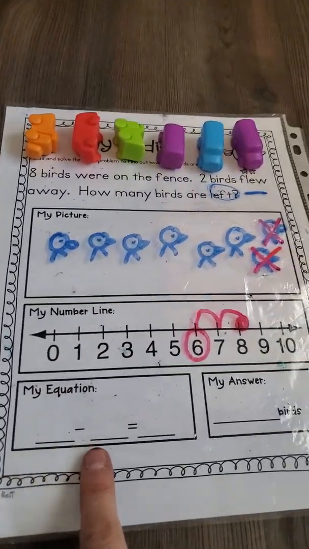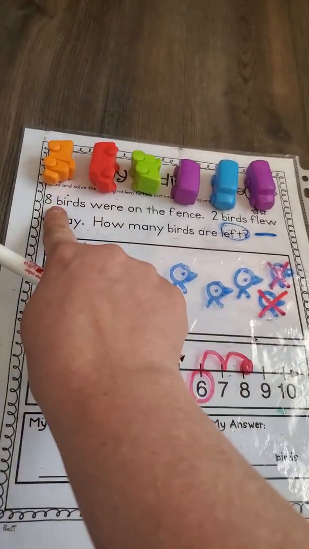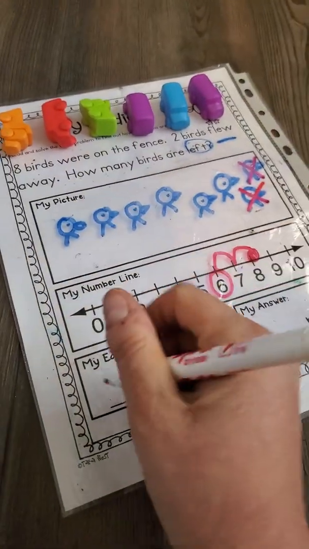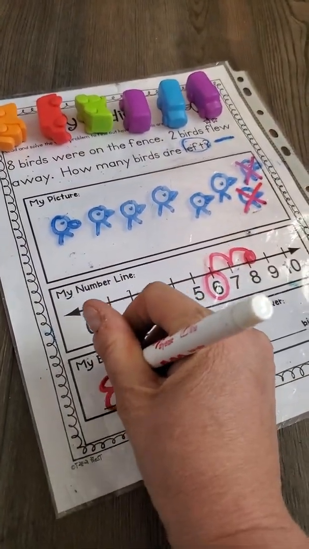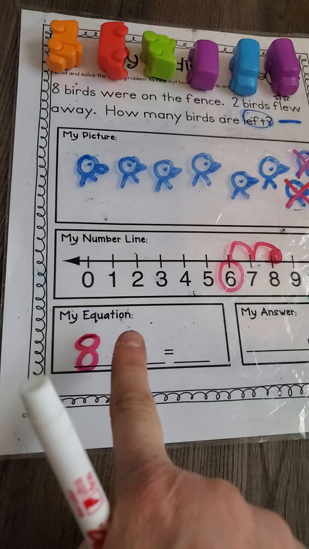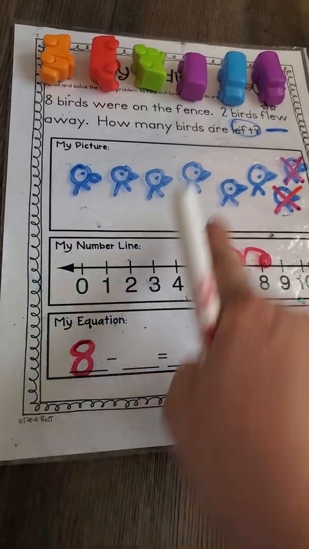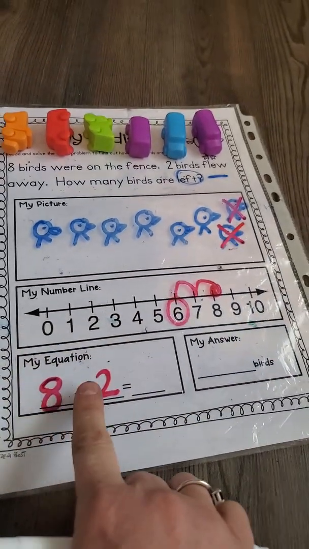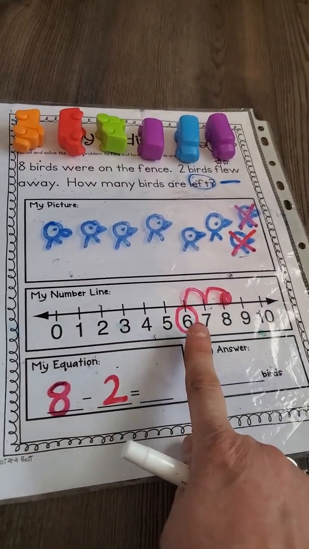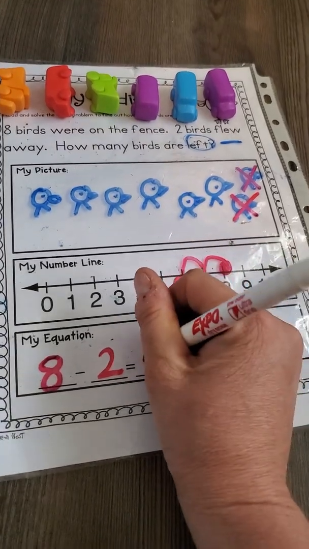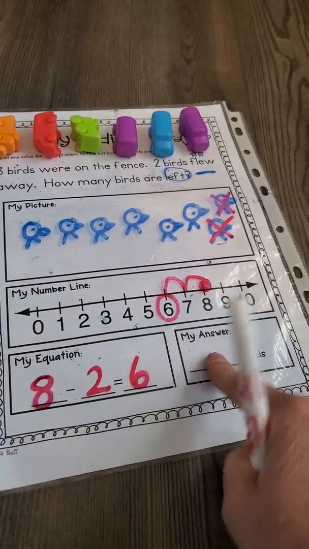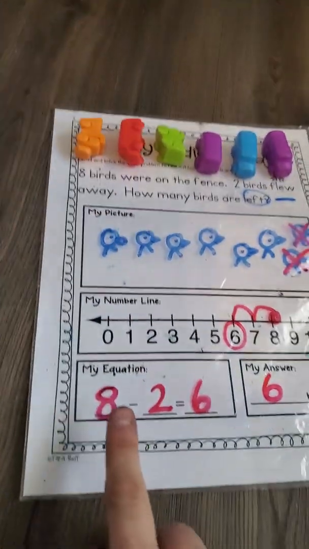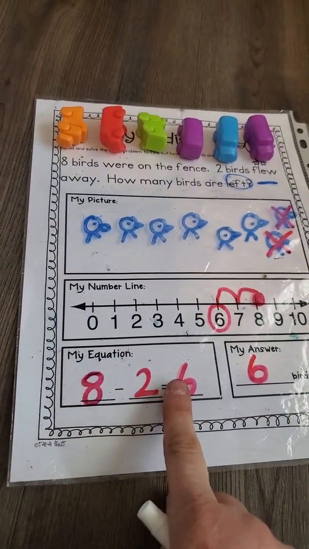So we need to write our math equation, our math sentence. And it says 8 birds. And remember, subtraction, the biggest number goes first, right? So 8 is bigger than 2. So we have to put that 8 right here. Take away 2 because our story says 2. So I'm going to go ahead and do a 2 here. So 8 take away 2 equals 6, didn't it? For everything that we had. So my answer is 6. So we found out from our story that 8 minus 2 equals 6.